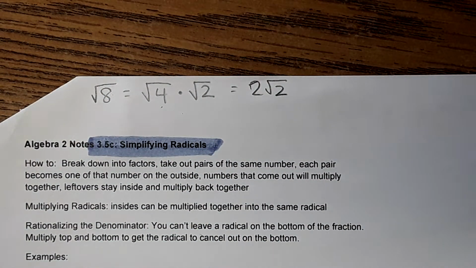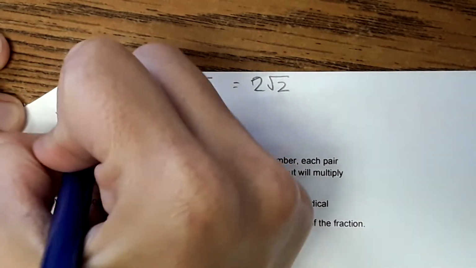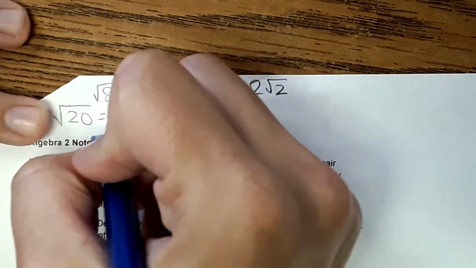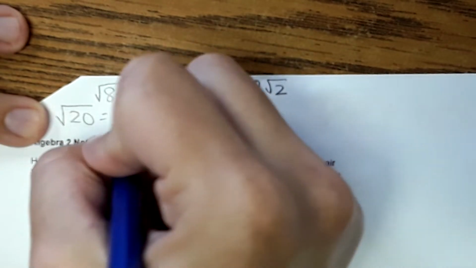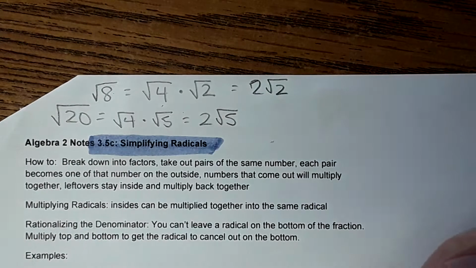So we're going to be using that skill, which you may have seen on Khan Academy. So for example, if you have square root of 20, there's all types of different ways you could break this up. But I would do square root of 4 times square root of 5, because I know square root of 4 is 2, and I'd get 2 square root of 5, like that.